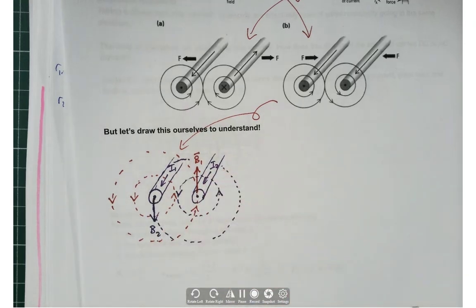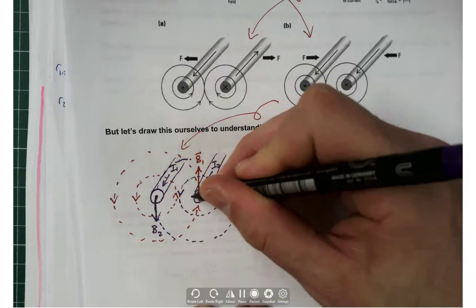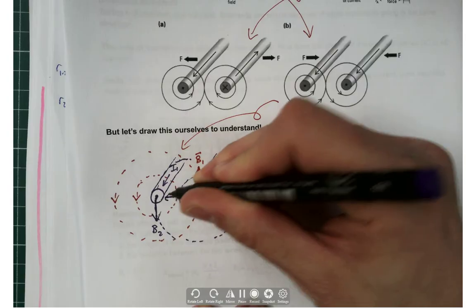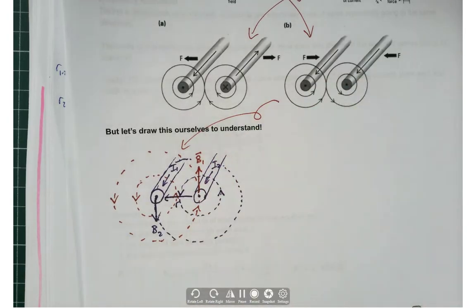Now, in terms of how far away we are from the wire, there actually is a distance here, right? So we would say that these guys are a distance r apart, and we could talk about it as either R1 or R2 because they're both mutually a distance of r apart.